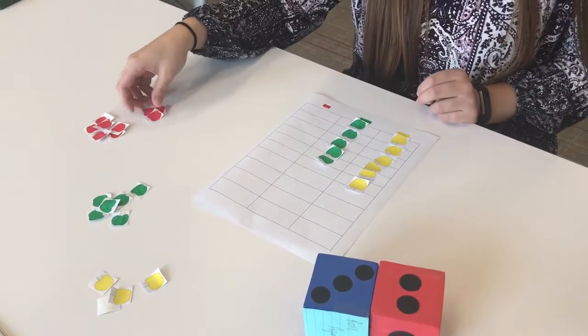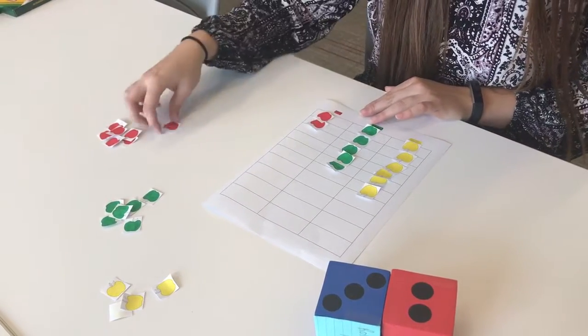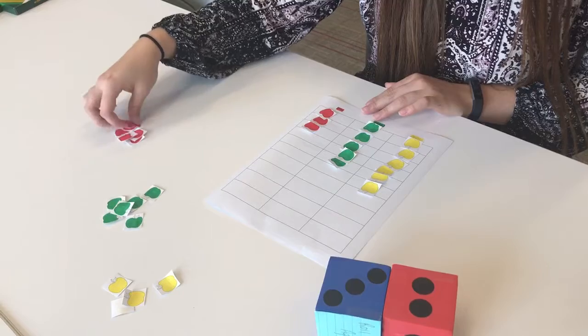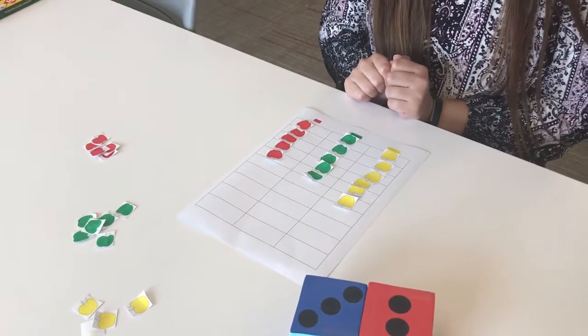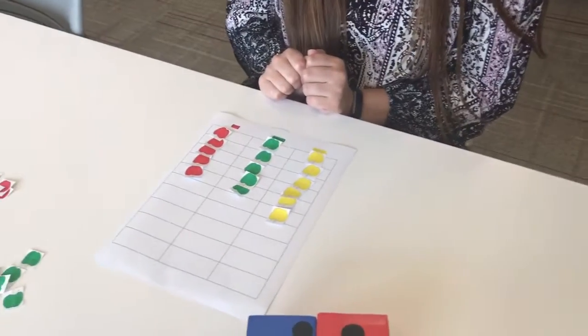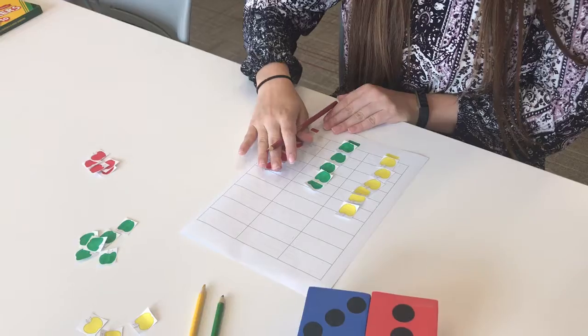And then 5 for red again. Okay, now what you're going to do is use the colored pencils to shade in each color of apples with how many you have in the graph.